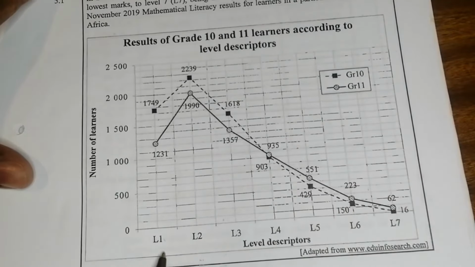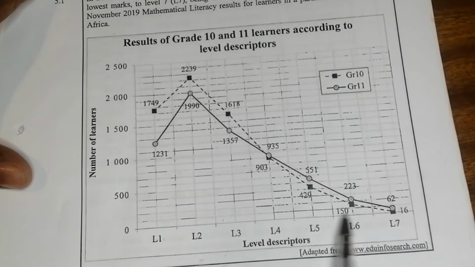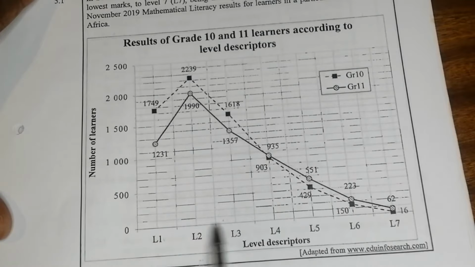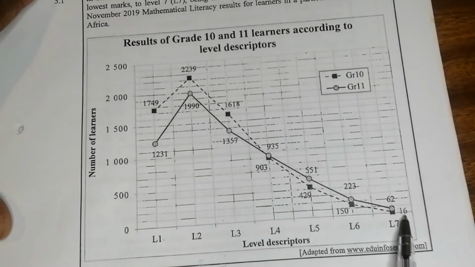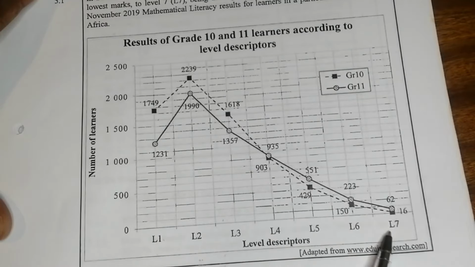So let's just have a look. On the x-axis, right? So the x-axis is this here, right? The values that are on your horizontal line. So your x-axis, we've got L1, L2, L3, L4, L5, L6, and L7, right?